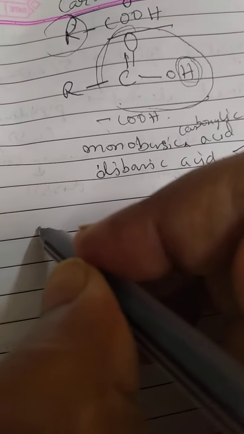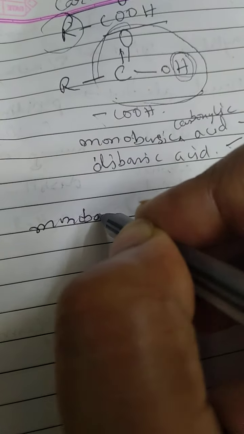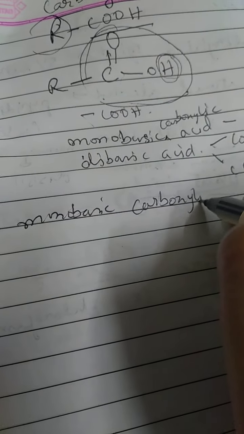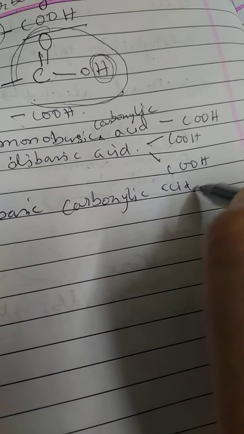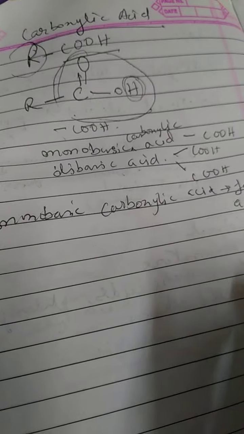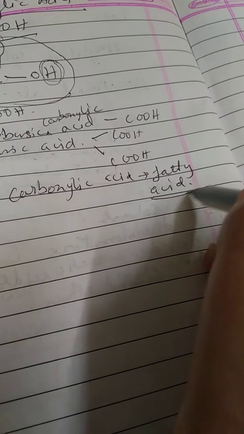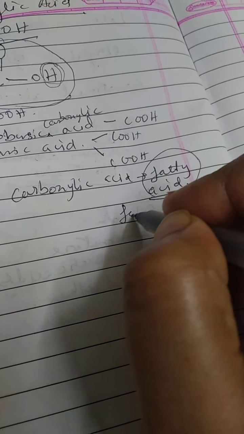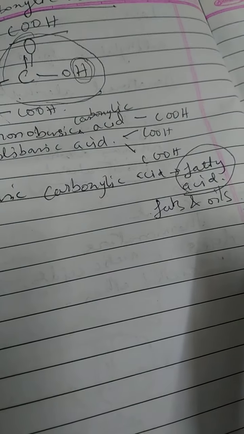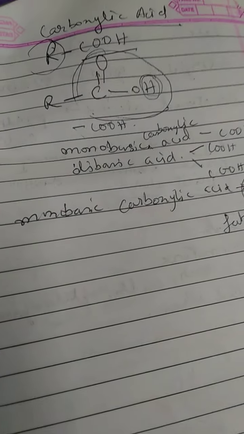So the monobasic carboxylic acids are also called your fatty acids, because they actually form the fats and oils. So they are also called fatty acids. They are constituents of fats and oils. An example is palmitic acid given in your book.